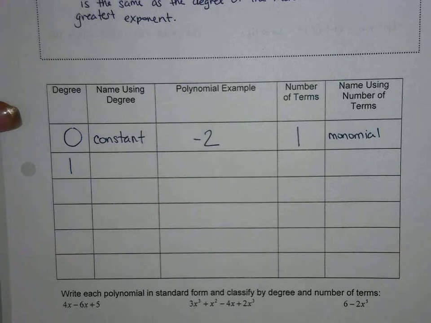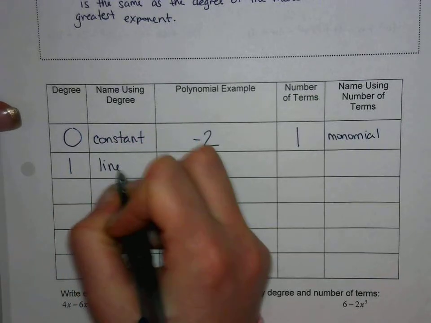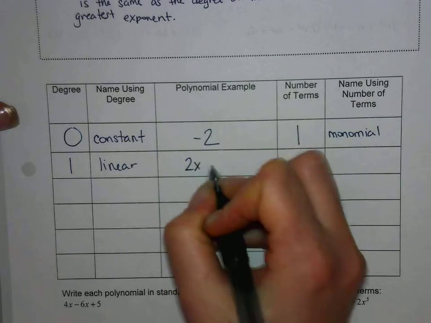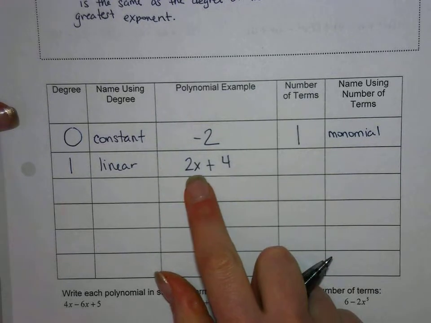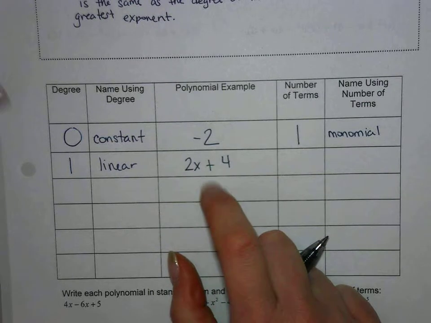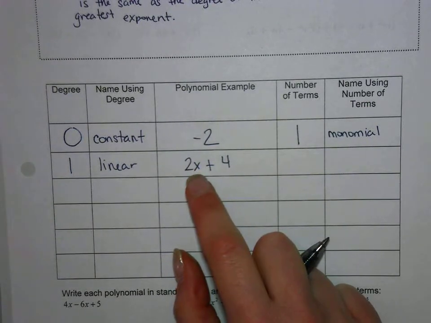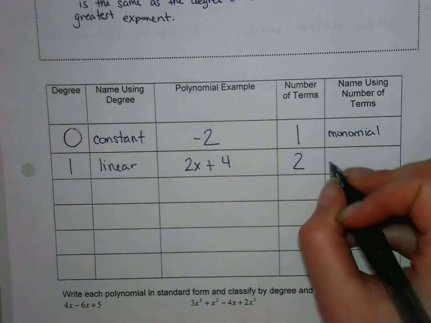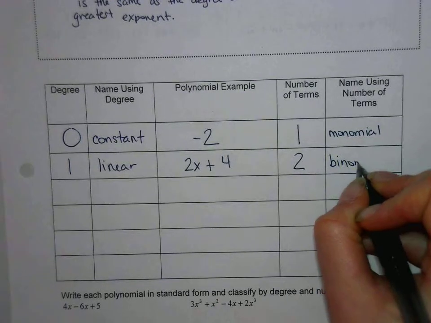If we have a degree of 1, it's called a linear. An example could be 2x + 4. We have an x variable, so we have an exponent of 1. I know it's not there, but it's an invisible 1 up top. So that's what makes it a linear term. And there are two terms here. So this is called a binomial when we have two terms.